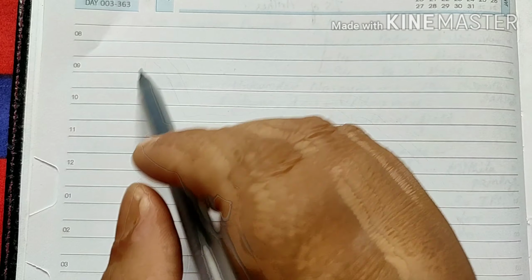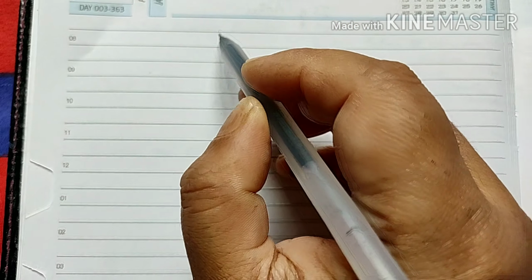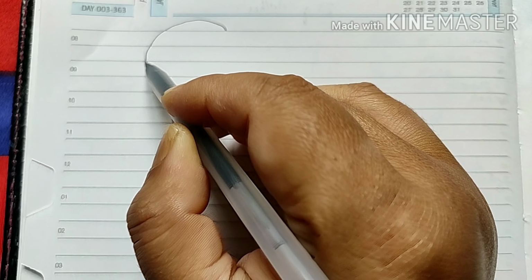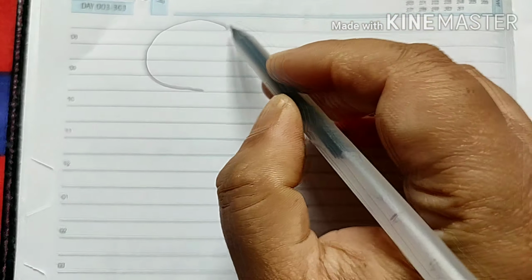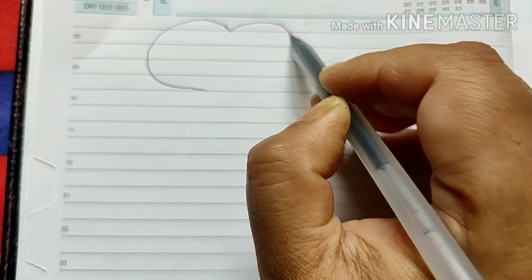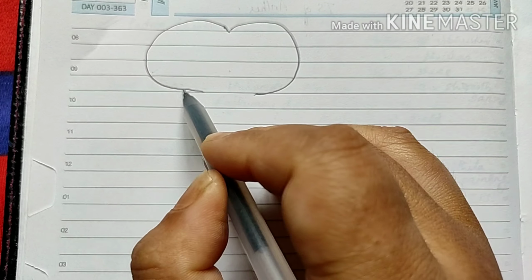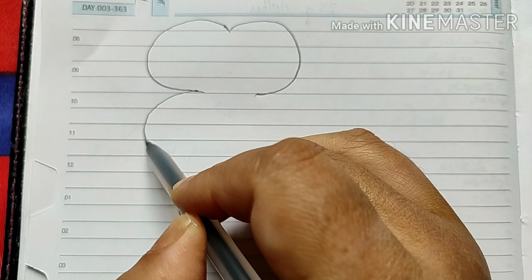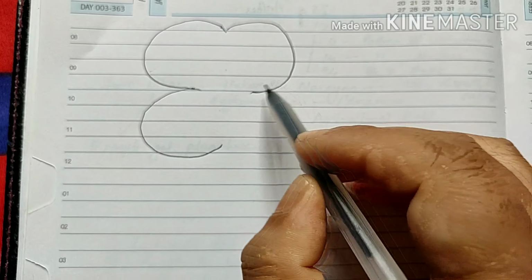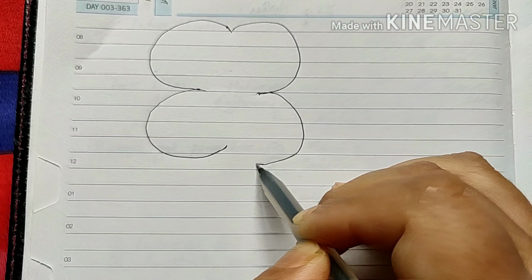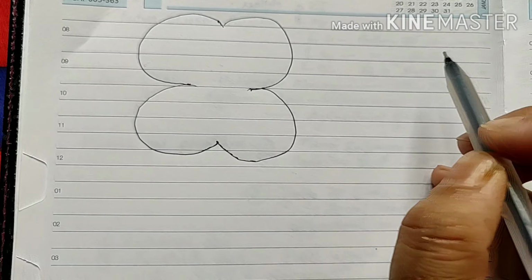So let's draw the different layers of the anther. As you can see that I am drawing diathecous anther.